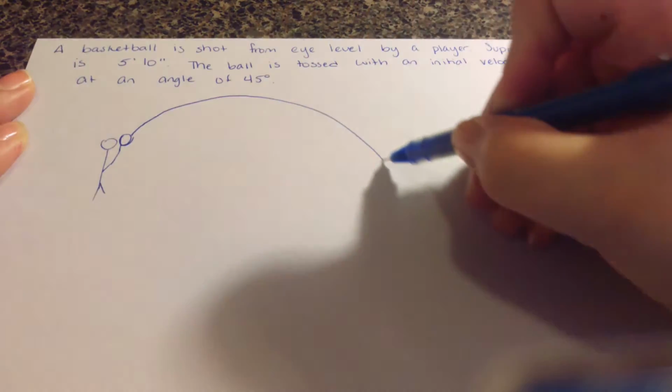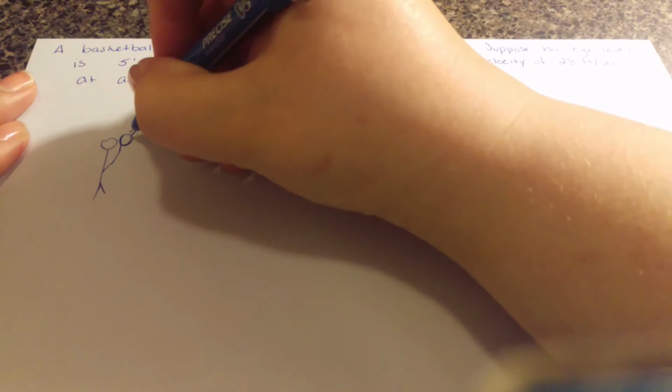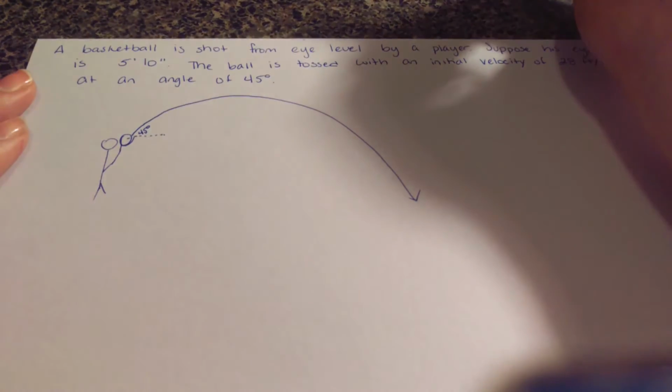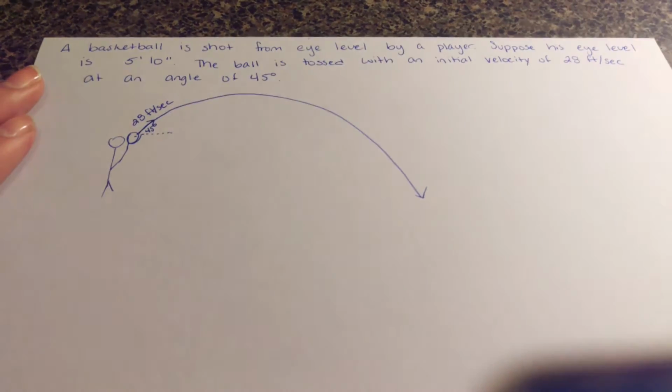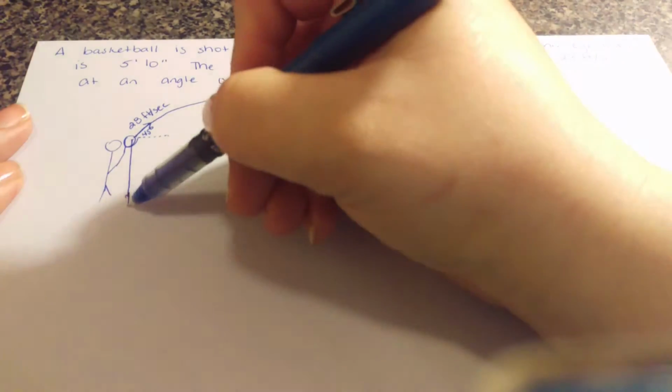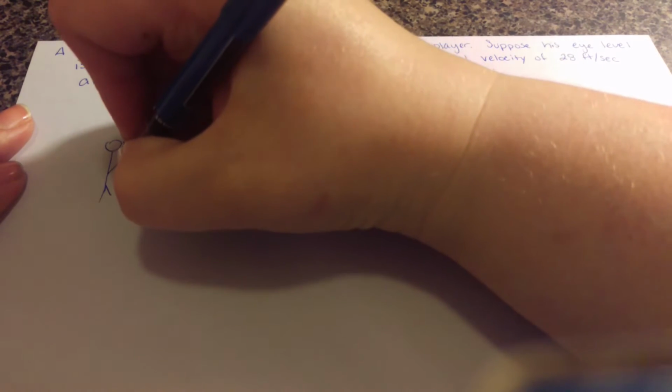So I have a basketball player, and this person is throwing the basketball from eye level. The ball is going to go up in the air and then come back down. It's going up at an angle of 45 degrees initially, with an initial velocity of 28 feet per second. And then finally, the last thing I know is that the height above the ground when they first throw the ball is 5 foot 10 inches.